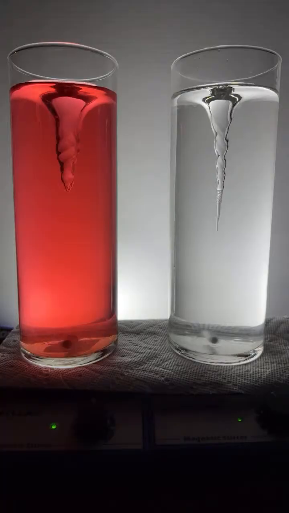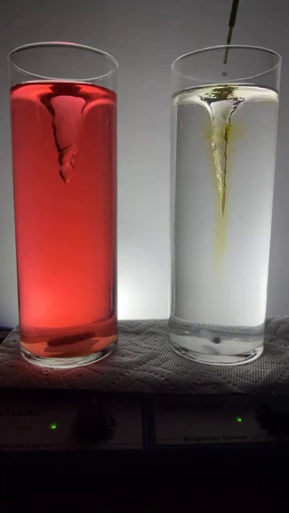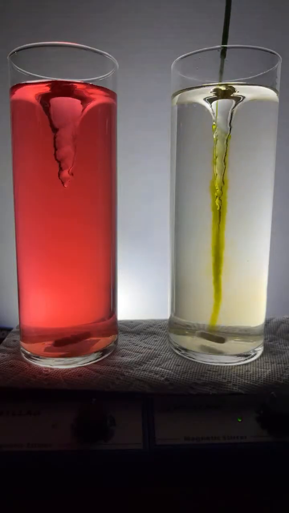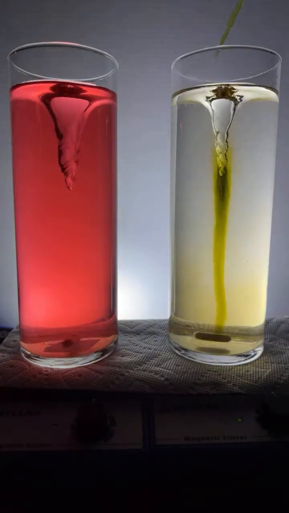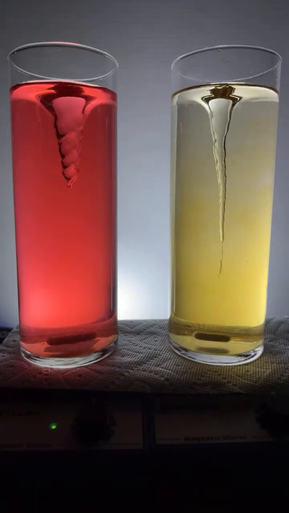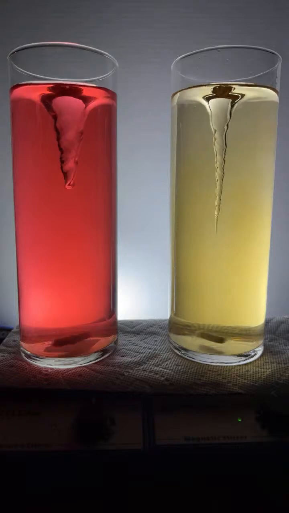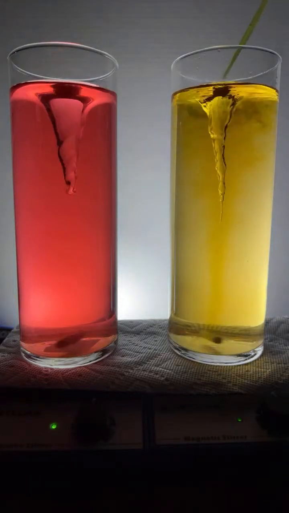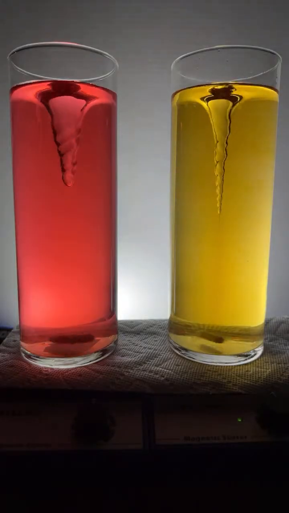All right, let's add a little bit of universal indicator to this flask over here on the right, shall we? And we'll get going for the day. Here we go. Add a little squirt over here. We're used to seeing that green color at first in the universal indicator. You can see that in the dropper. And as that universal indicator goes into the deionized water, it turns a yellow color, which indicates slight acidity.